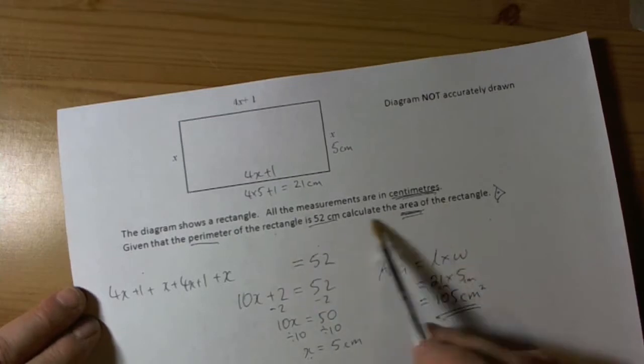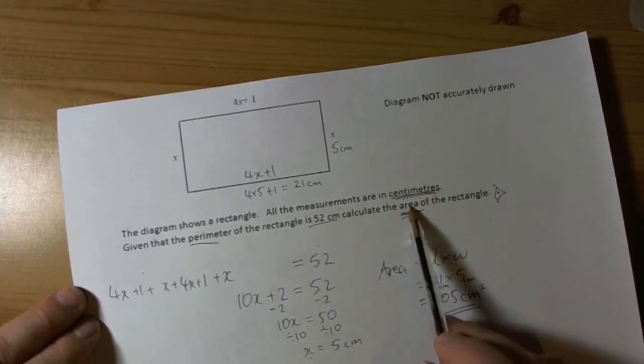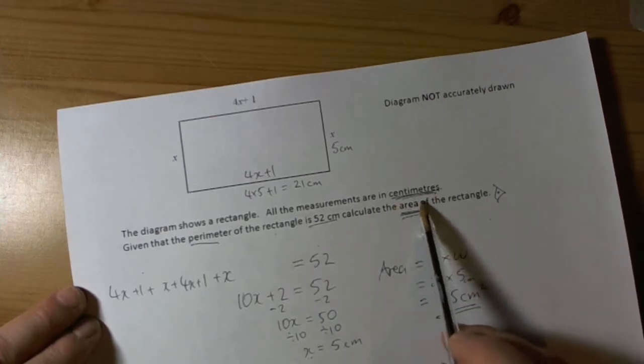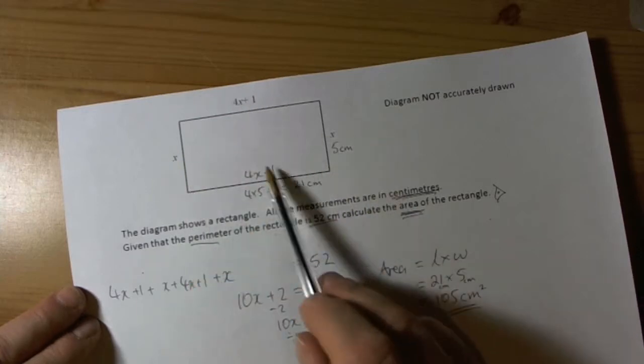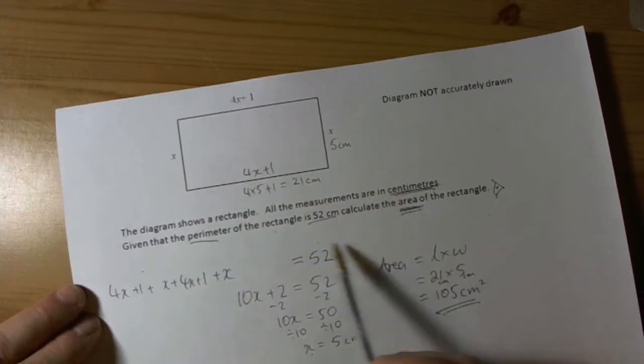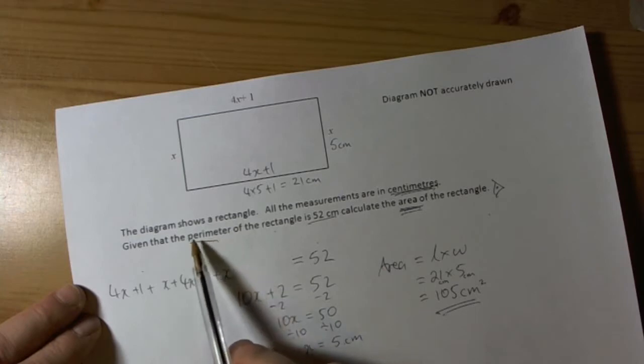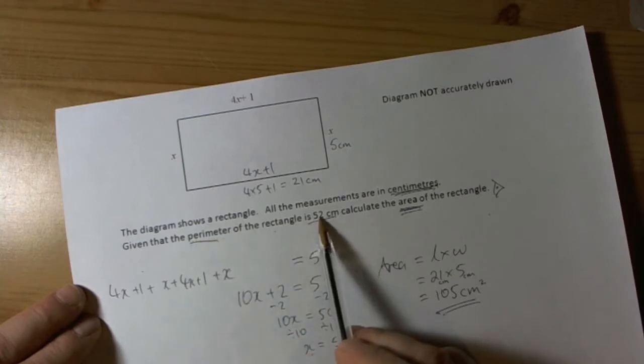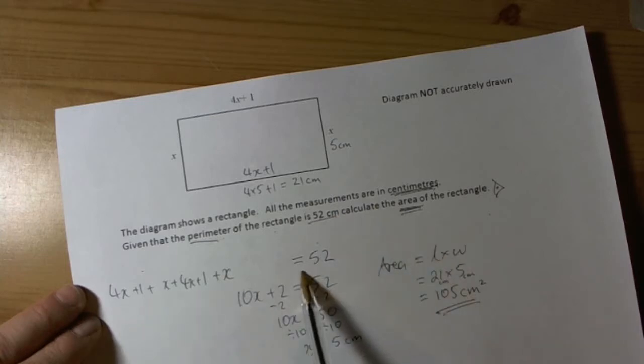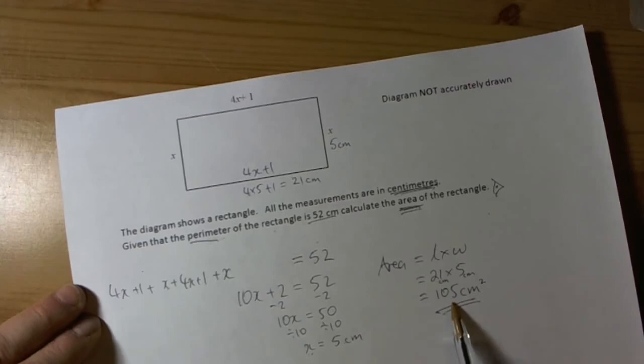So basically, once we've identified the key target topic area for this question, that's about area, then we can recognise x is in the question, so we're likely to create an equation, therefore we need some other information. We found this was telling us about the perimeter and the value of the perimeter, so hence we could get our equation, solve the equation for x, and then use that value to work out the rest of the question.